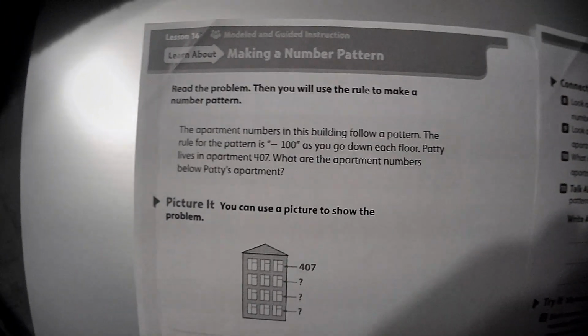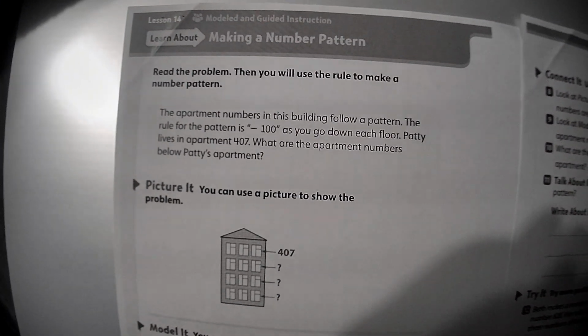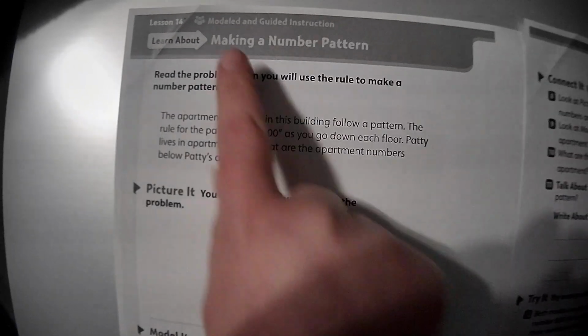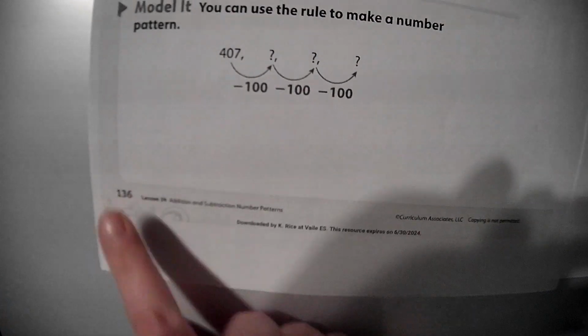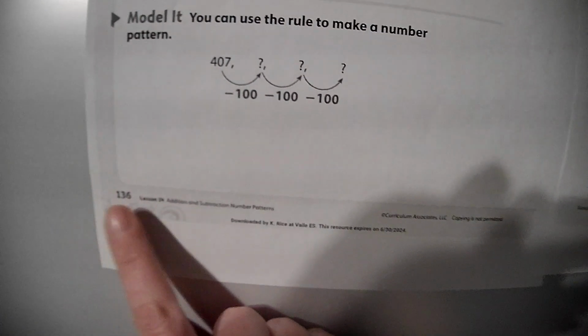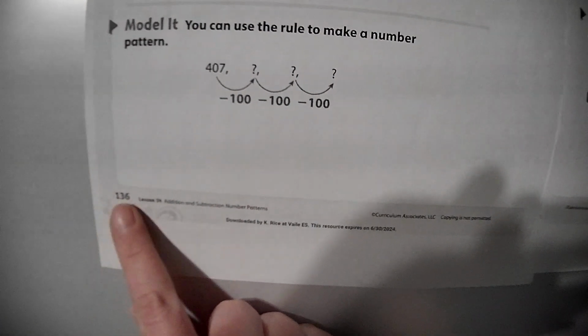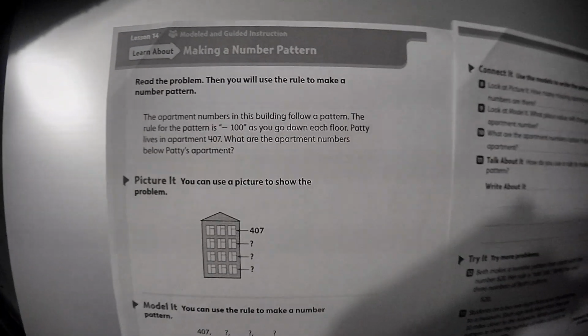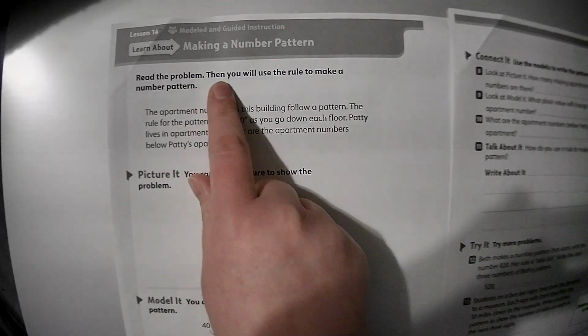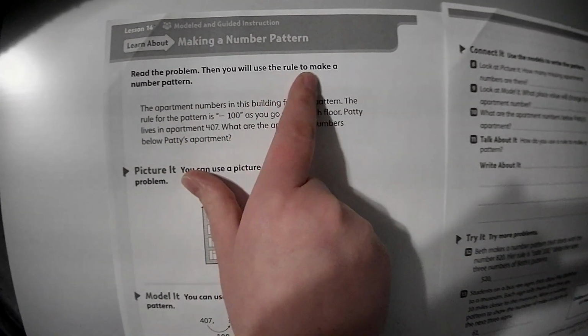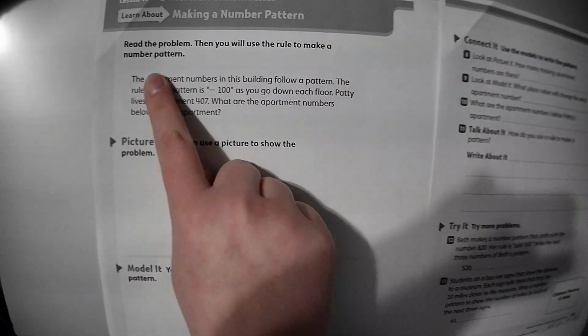All right, we are back with lesson 14, number patterns. This one is called making a number pattern. So you need to turn in your book to page 136. So it says, read the problem. Then you will use the rule to make a number pattern.